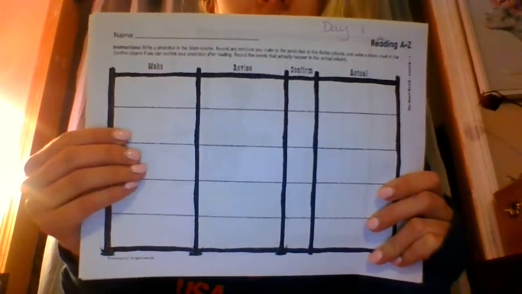All right, so the first story you read was the guest ranch. So on day 1, you should have made a prediction chart like this, okay? When we make a prediction, we take a guess. So it's okay if you got this part wrong, the make section, this column, because you haven't read it. A prediction is just when you take a guess what's going to happen next. But you'd want to do this as you read.